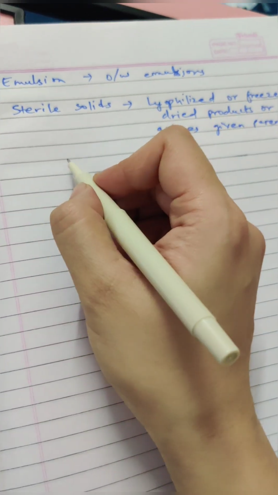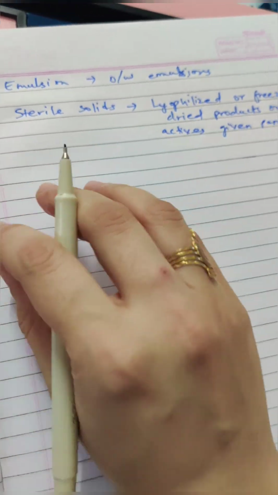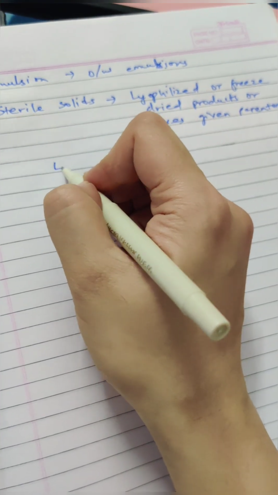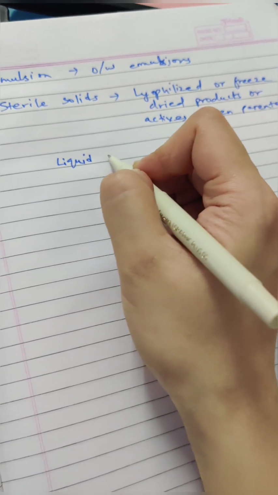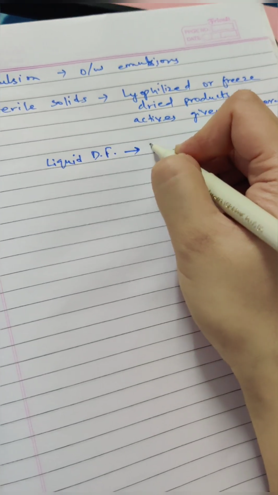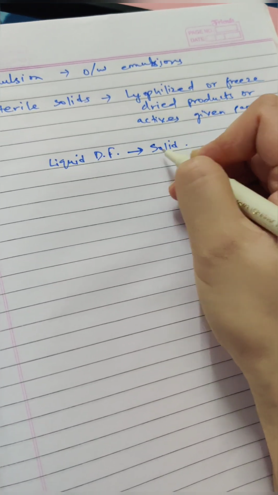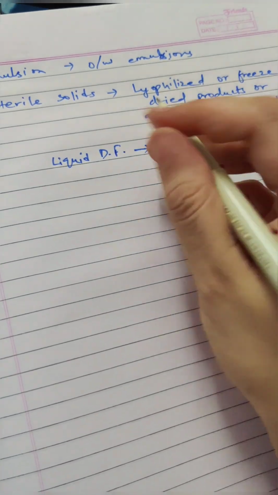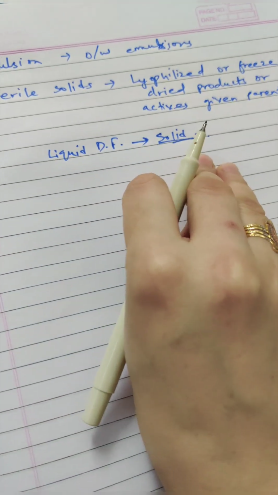Now, what is lyophilization? Lyophilization is a process in which the liquid dosage form is frozen for a long time to make it a solid one. Okay, the liquid is converted into solid.